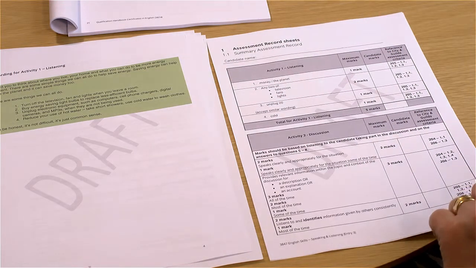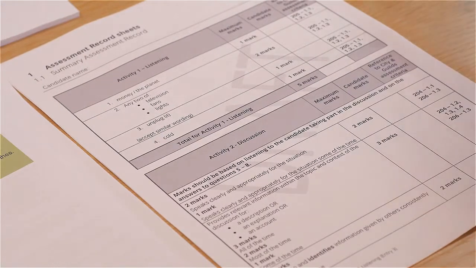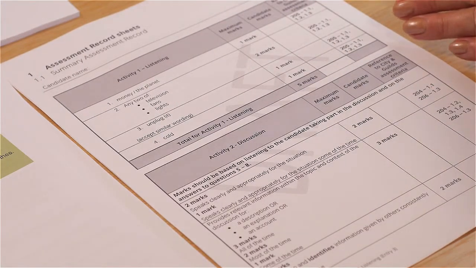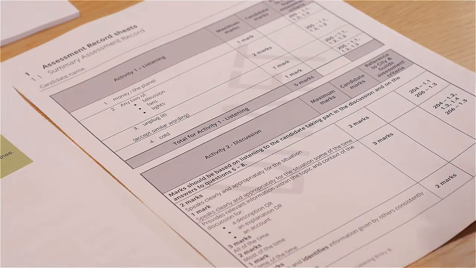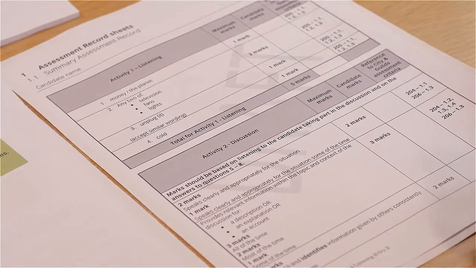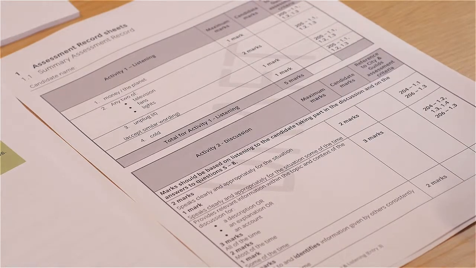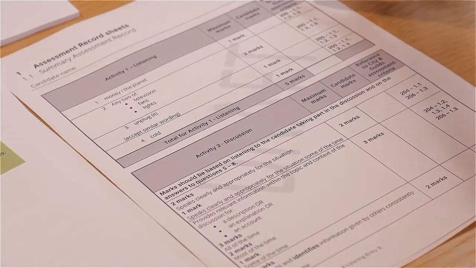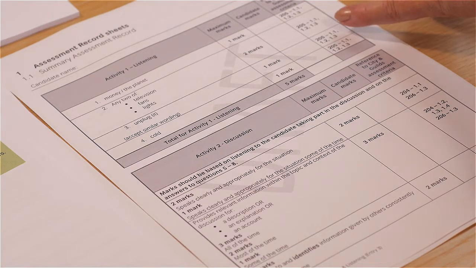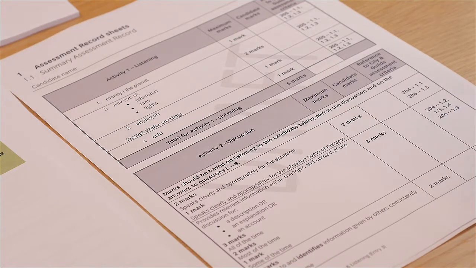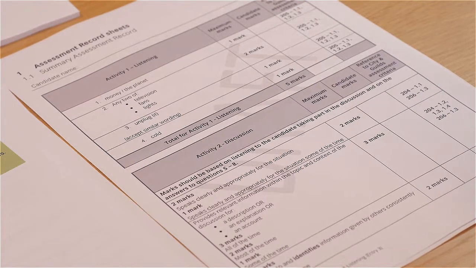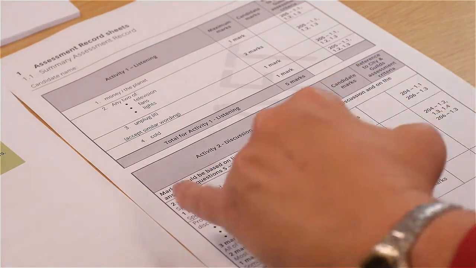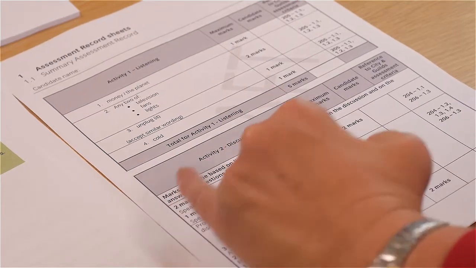And then we go into the mark scheme, and for the first activity, the discrete listening, you've got 5 marks, and then the marks for the discussion. And these criteria here refer back to the handbook? Yes, and as you can see, they're a reference to the City and Guilds assessment criteria. So they take you back to the units in the qualification handbook. Yes.